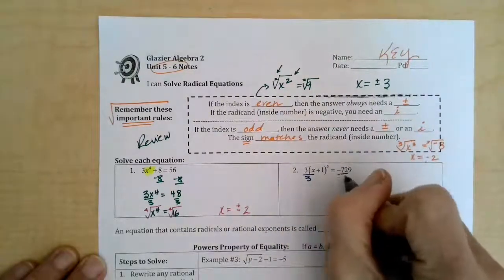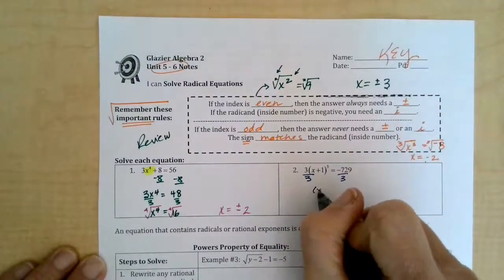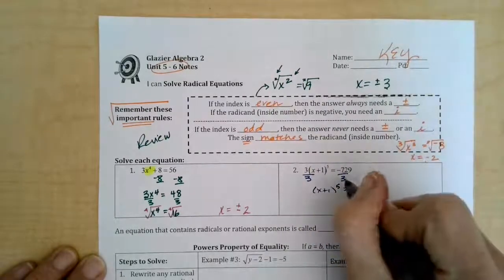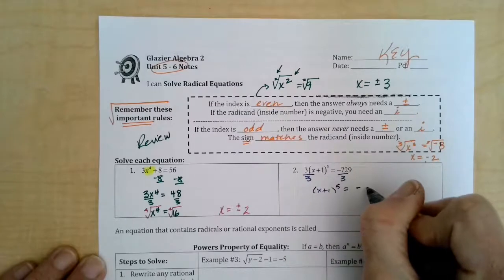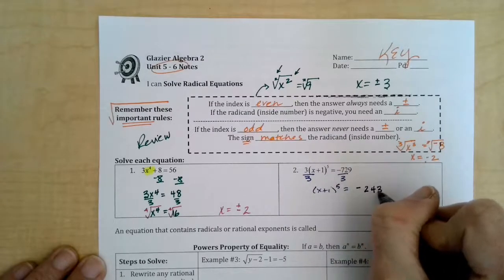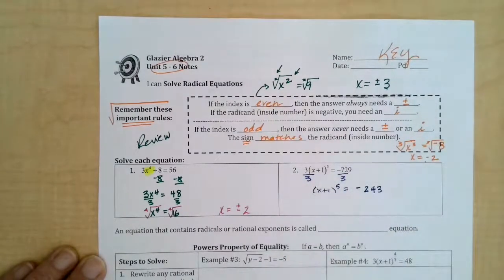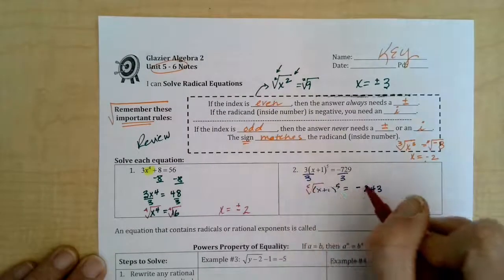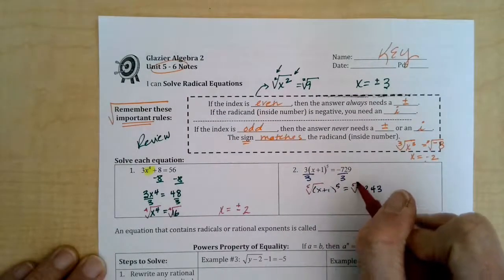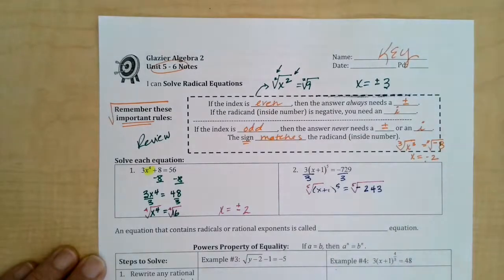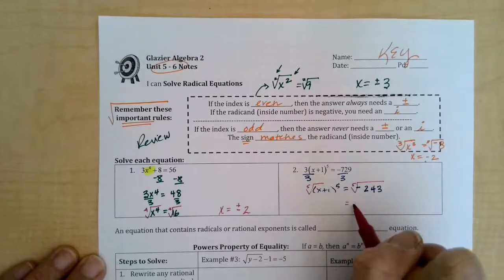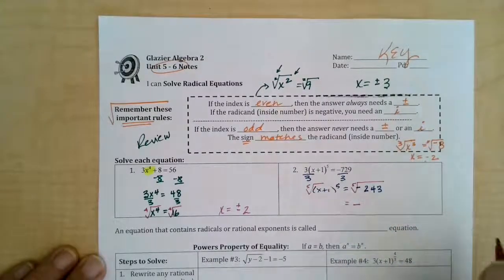Now for this one, on the other hand, when I divide by 3, I get x plus 1 to the 5th power is going to be equal to a negative 243. When I take the 5th root of this value, I don't have to worry about a missing positive or negative, because this negative means that I end up with that negative value.